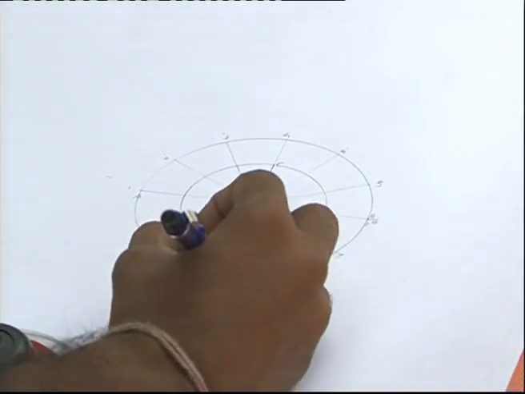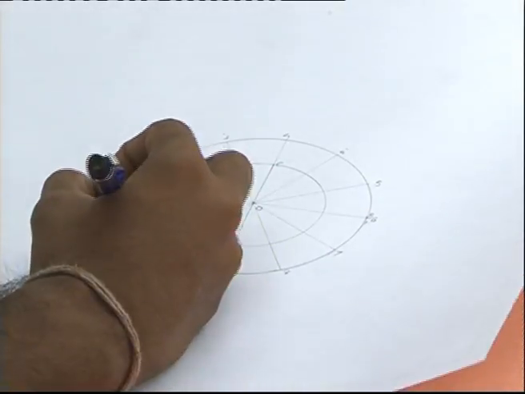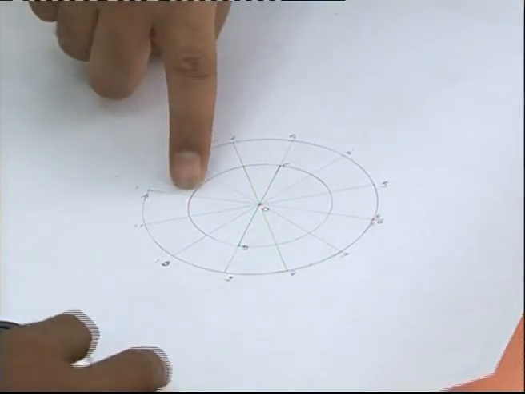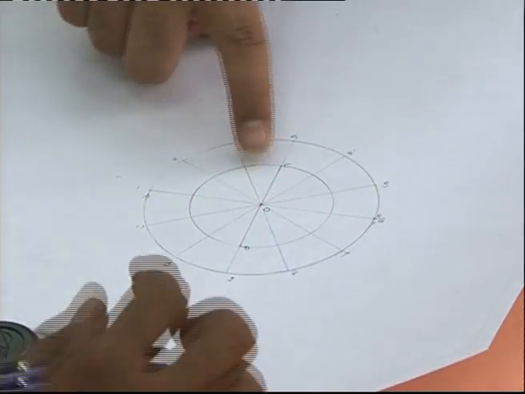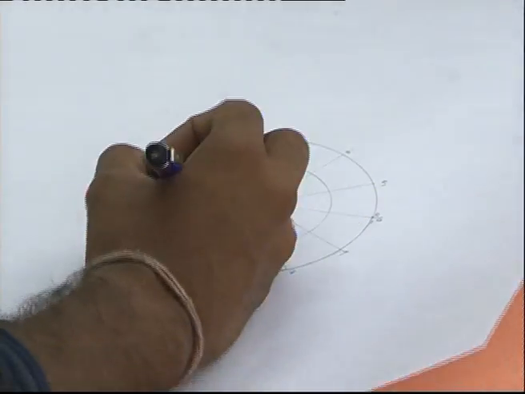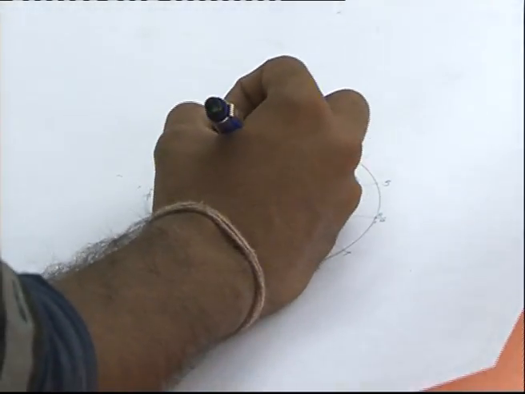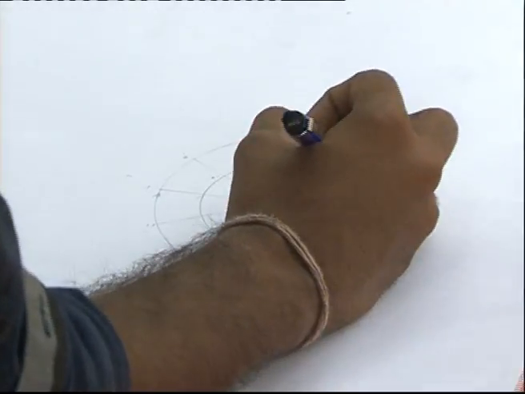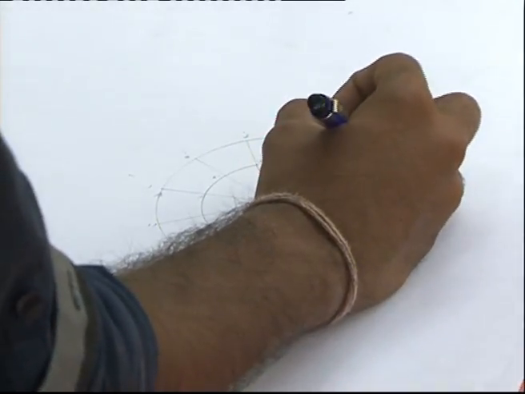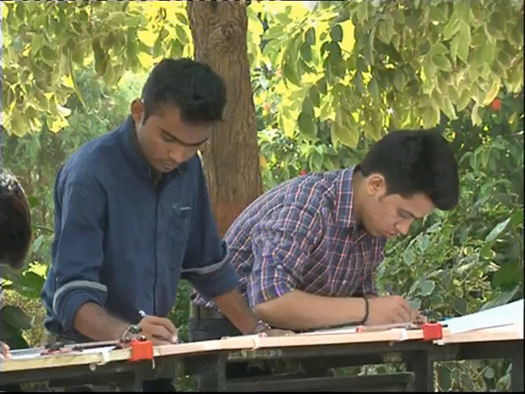Okay, and then mark the inner points with a dash. For example, if you mark this as 1, mark this as 1 dash, 2 dash, 3 dash, 4 dash, 5 dash, 6 dash, that way. Be very clear in your markings. If you are not clear in your markings, you won't be able to identify what points need to be connected.